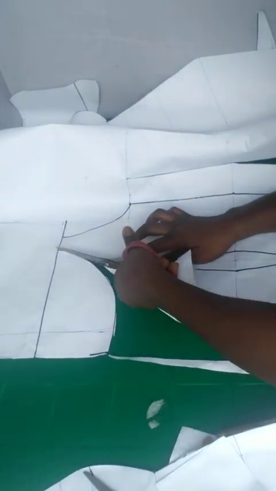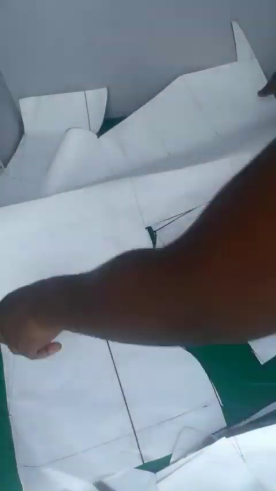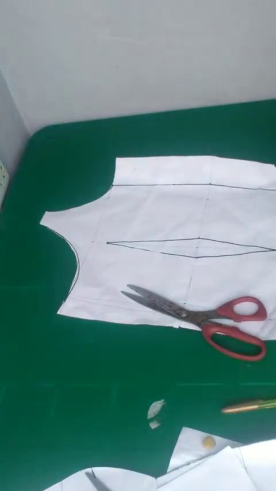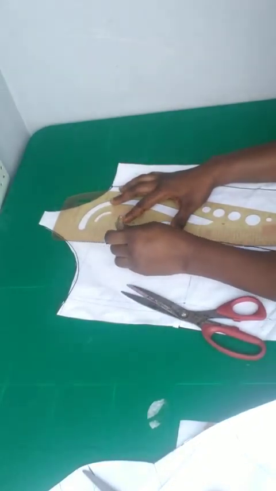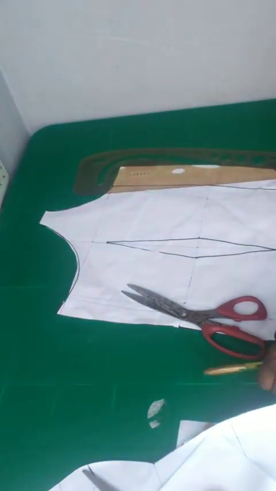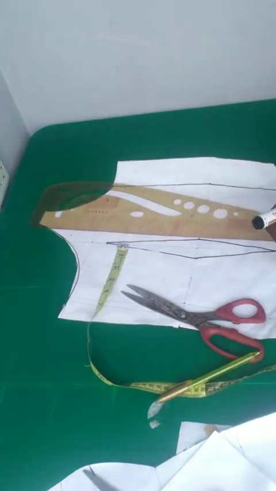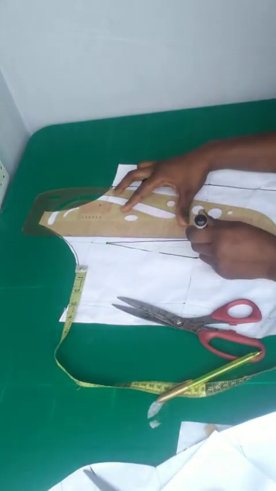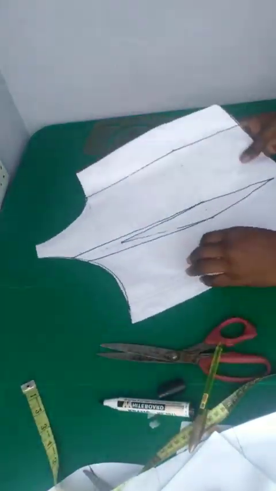I'll extend that line to the neck region, and I'll take half inch on both sides. So that's what I'll be doing right now. So I'm extending that line to the neck, and then I'll take half inch on both sides and draw it out. That's just to make the back a bit firmer.